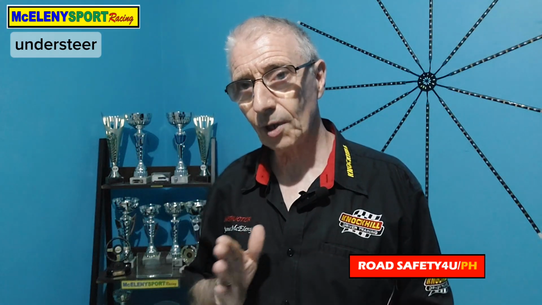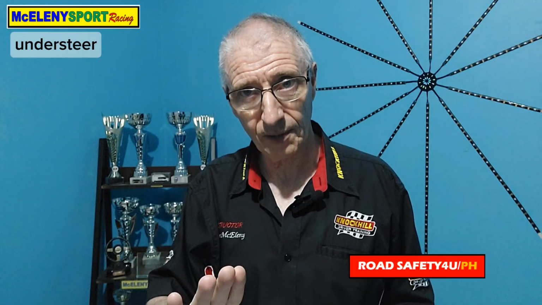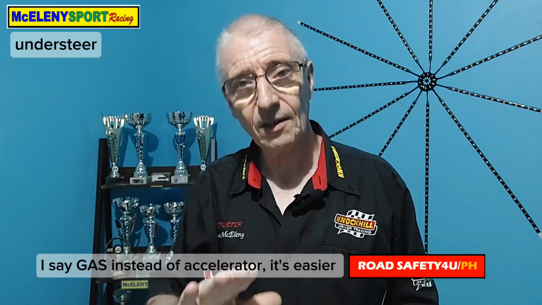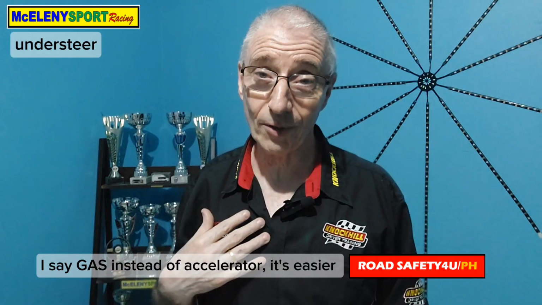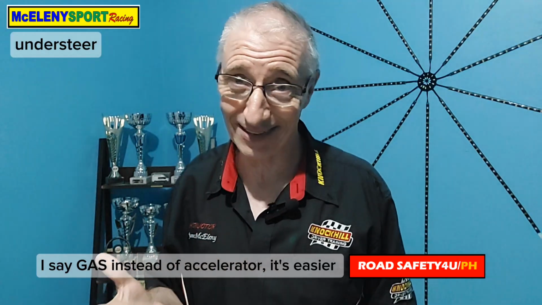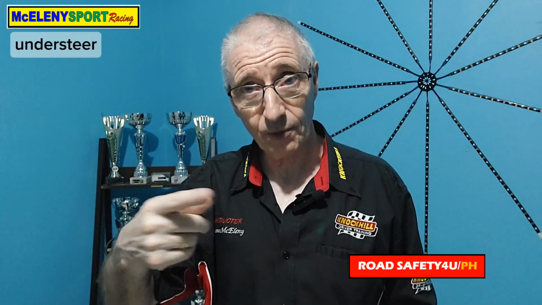It can also be poor driving skills. It can be using the accelerator pedal midway through the corner. When you're halfway through the corner, you don't want to be going on the gas too heavily. You can gently go on the gas, but I'm calling it the gas pedal because it's easier to say. If you press the throttle or gas pedal heavily, the front wheels will spin and the car will understeer, going wide into the corner.